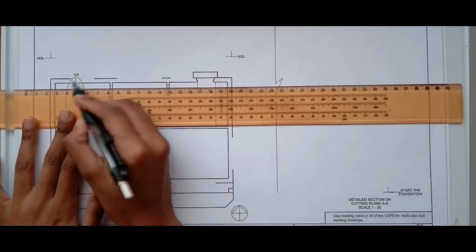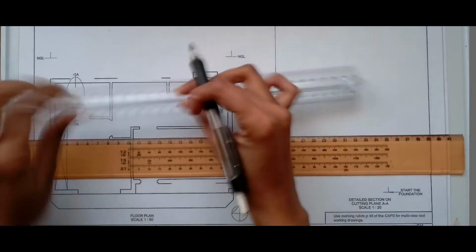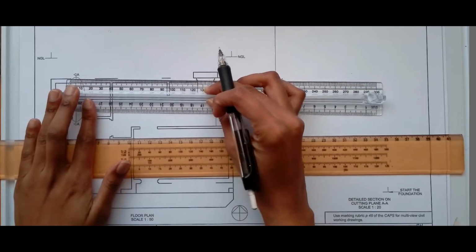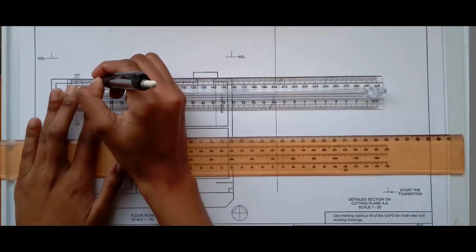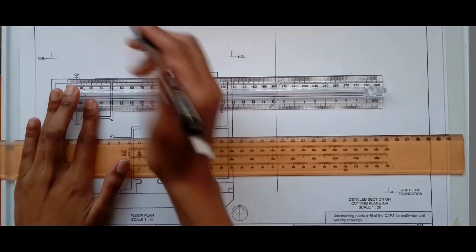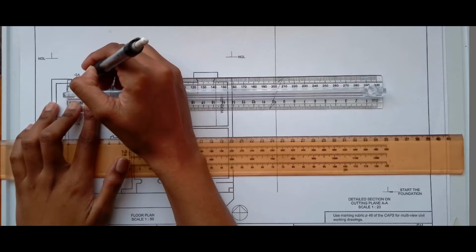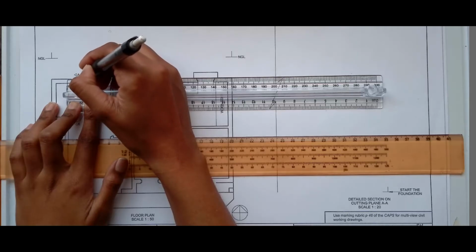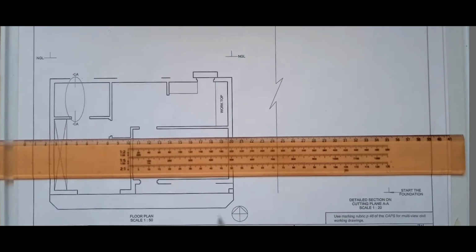First things first, you have to measure the space, and once you have the space, you can see that my space is 23. Yes, it's 23. So I get half of 23, which is 11,5. So 11,5 is here, and I mark that 11,5.